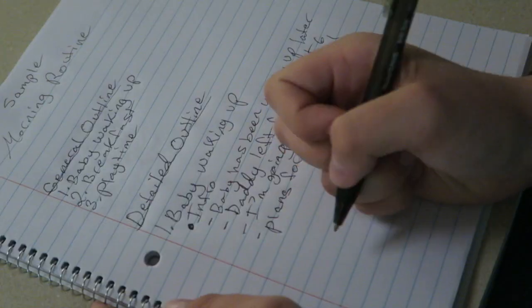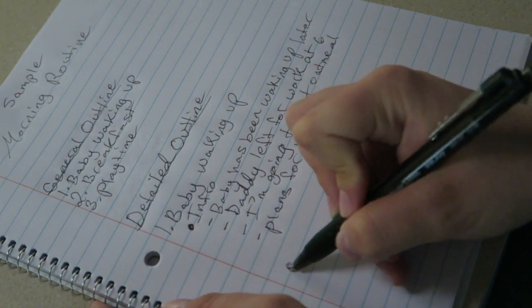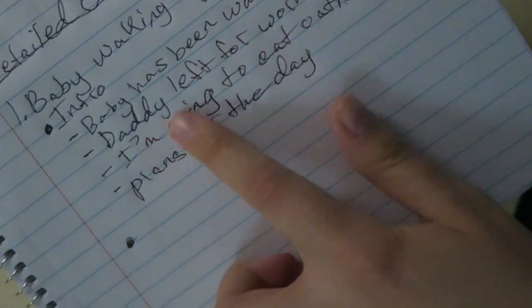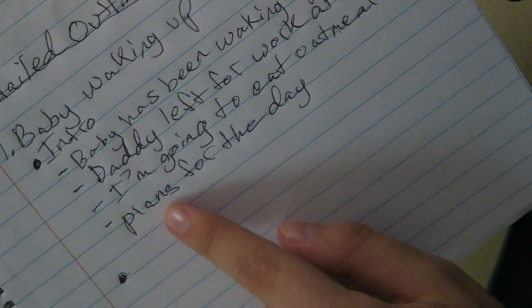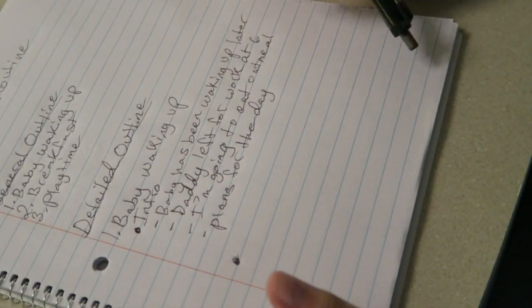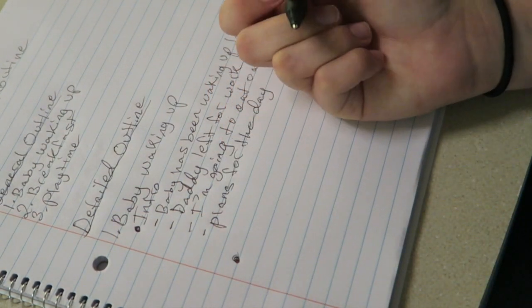Alright. So baby waking up, then I would make another little dot here. Most of the time, if I do these little pieces where I'm talking and I'm putting down stuff that I want to talk about in that clip, I'll usually leave a space or two more, just in case there's something else I decide I want to add. If I get a different idea, then I can just add it very easily.